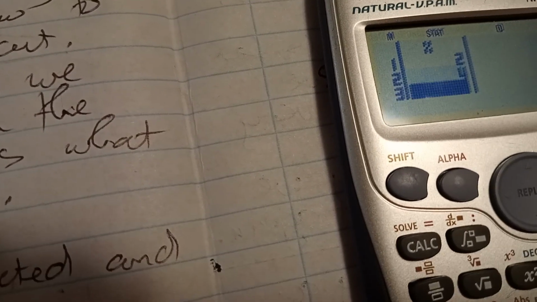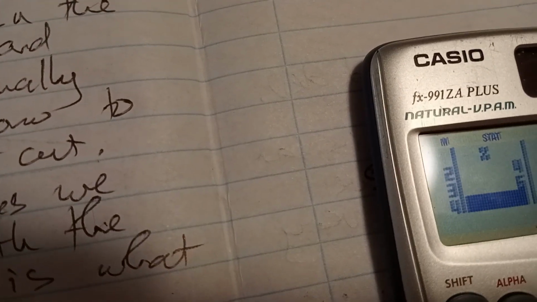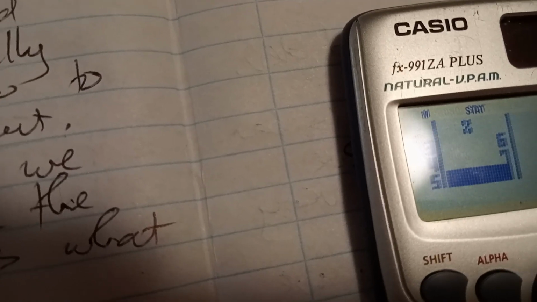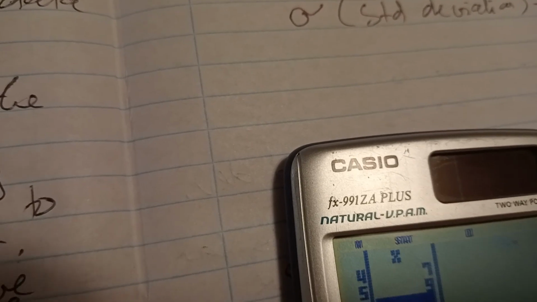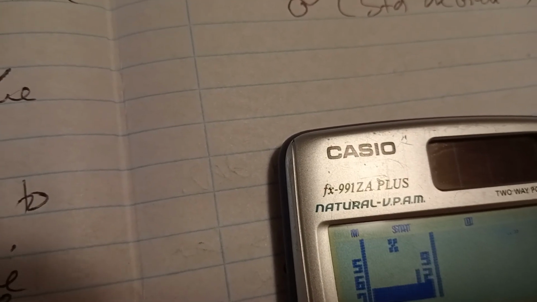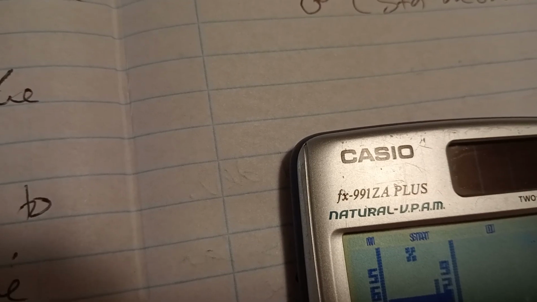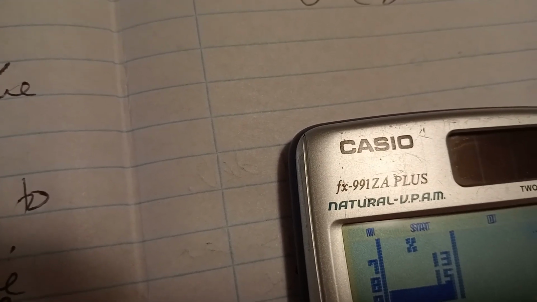Here's our data: 2 equals, 4 equals, 6 equals, 7 equals, 9 equals, 12 equals, 13 equals, 15 equals, and lastly 17 equals.